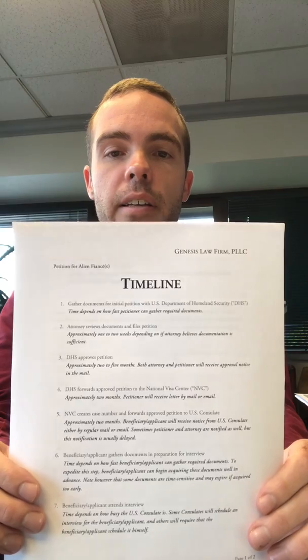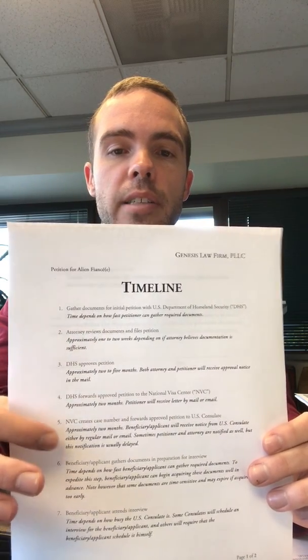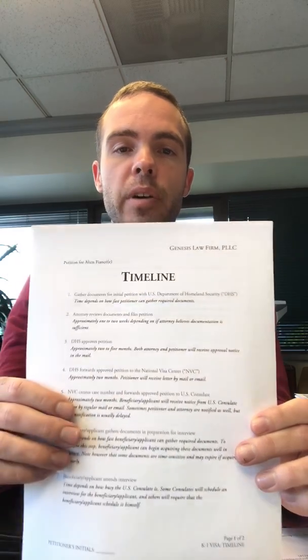The timeline looks like this, and it has several spots here which goes through precisely what the steps are for the K-1 petition process. So first, of course, I gather the documents that I'll need to file the petition from you, the U.S. citizen petitioner, and then I will review the documents and make sure that all of them are sufficient for the filing.